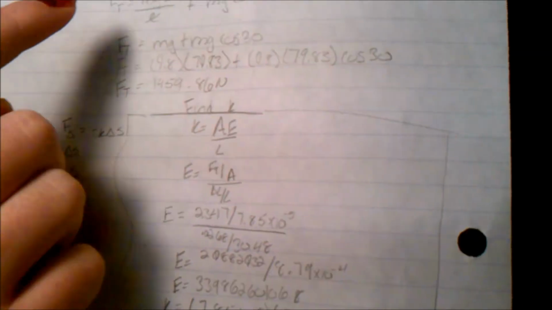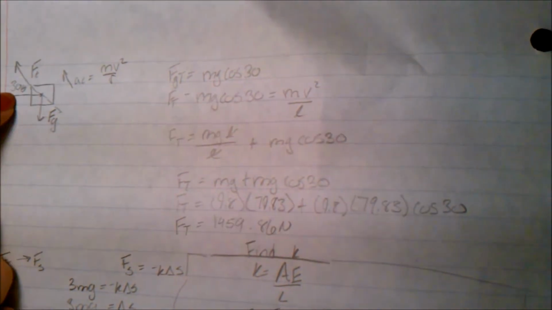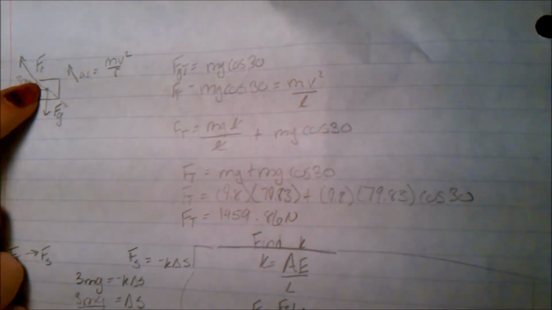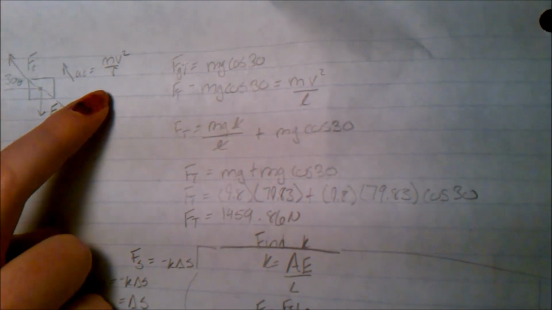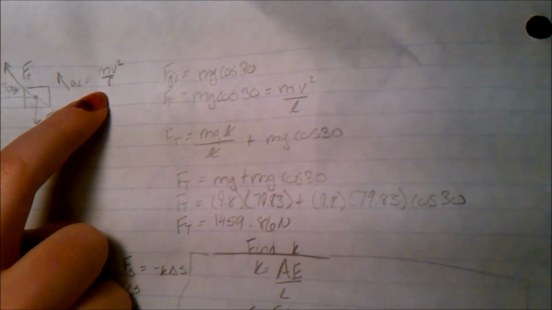For the second part of the question, I drew another free body diagram, which has force of tension going off at a 30-degree angle, and force of gravity still going down, and because you're once again doing a centripetal motion, you're going to have mv squared over r as your acceleration.